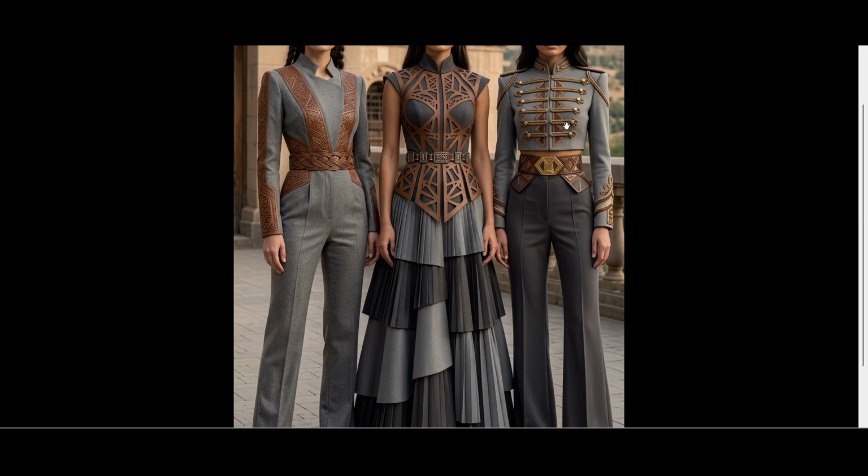So here we have this high mandarin collar, and if you notice on the shoulder, you have the epaulettes. And these epaulettes just sit on top of the shoulder seams here to give it structure and flair.